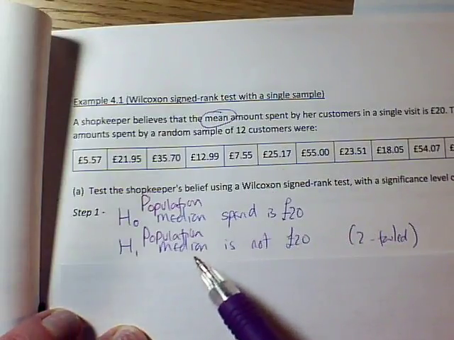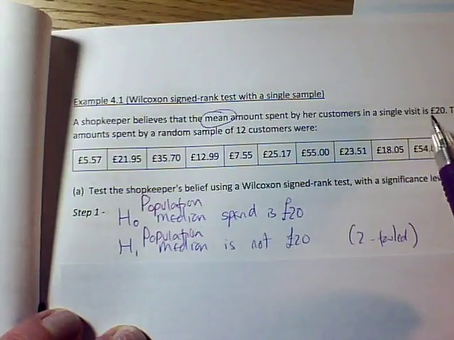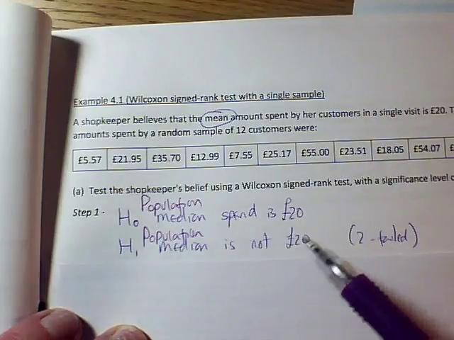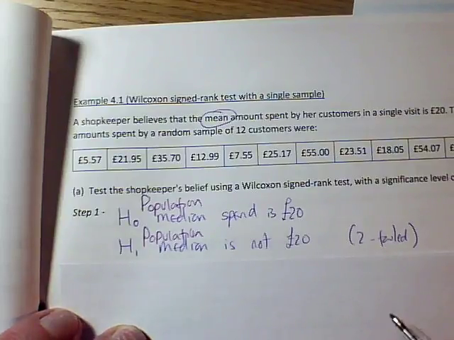The alternate hypothesis is, well, the shopkeeper's belief is not a one-sided belief. She believes it is £20, so the opposite of that is simply that the population median is not £20, rather than being greater than £20 or less than £20. So we have a two-tailed test and not a one-tailed test.